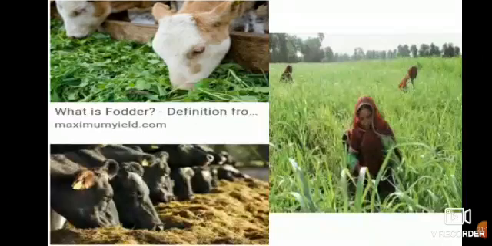Fodder means proper food for the animals to eat. Here you can see the pigs. So fodder camps are also set up to take care of the domestic animals. You can see the human beings and the animals getting proper food.